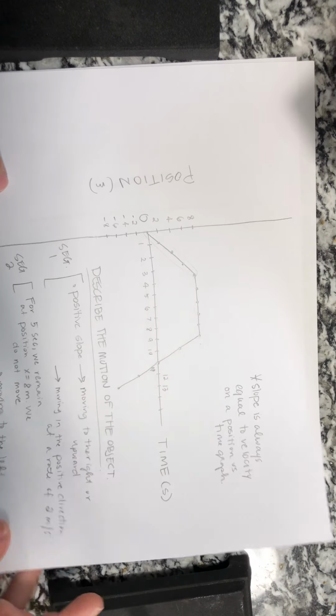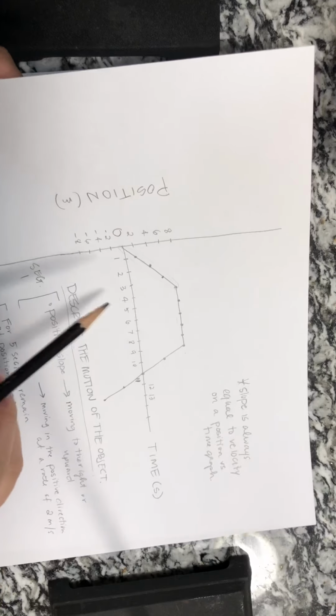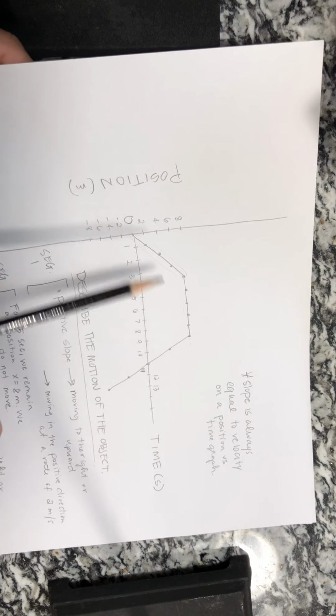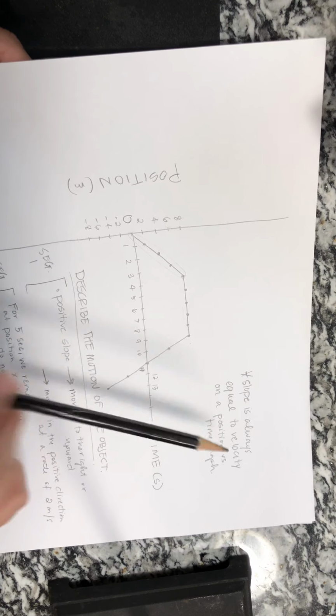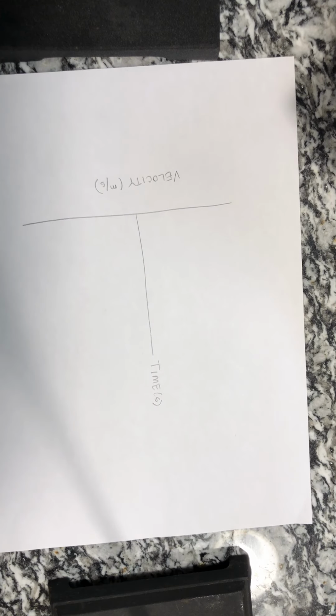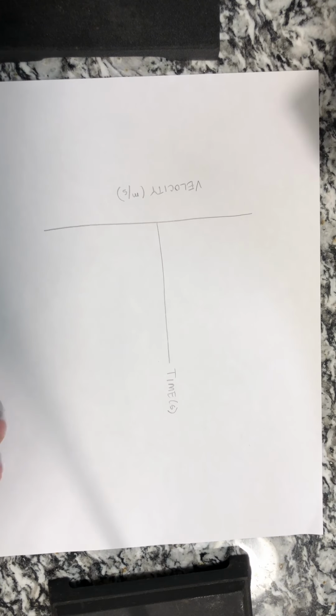Okay, so anytime you calculate the slope for a position versus time graph, it's always going to be equal to the velocity, all the time, every time, no matter what. So let's go ahead and transform it.